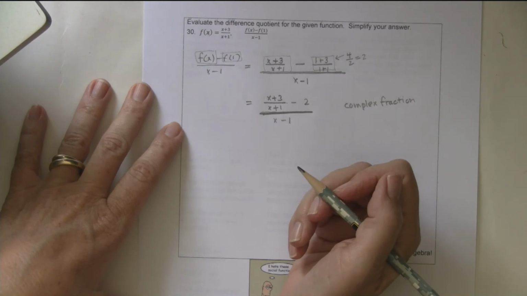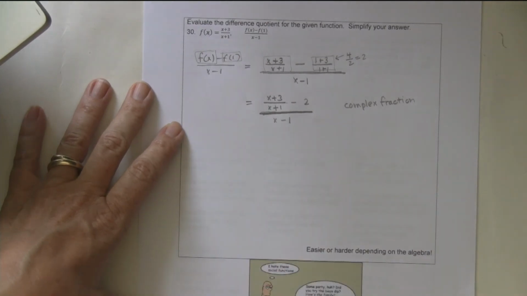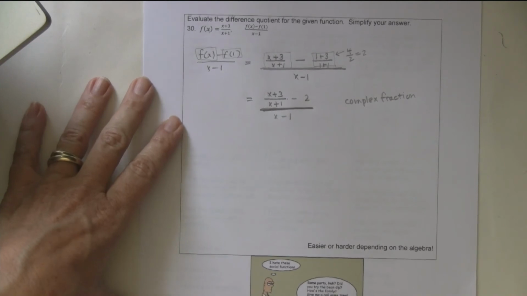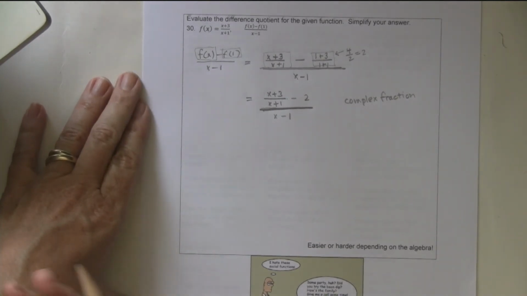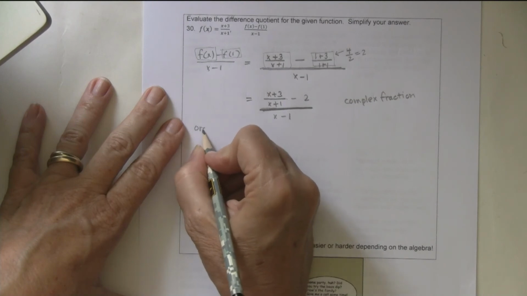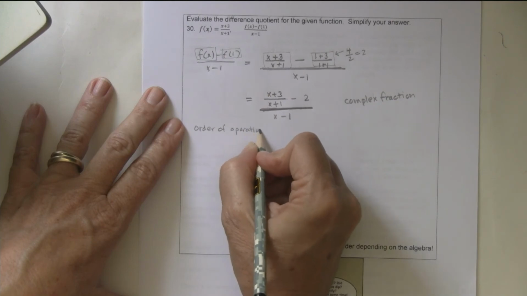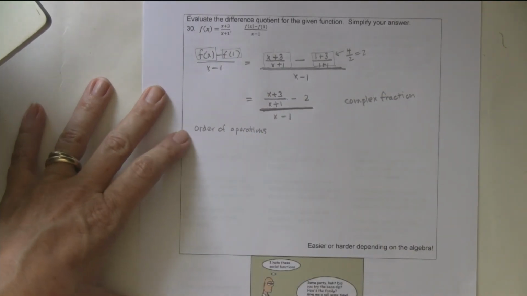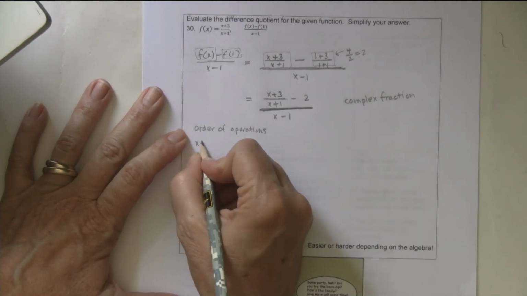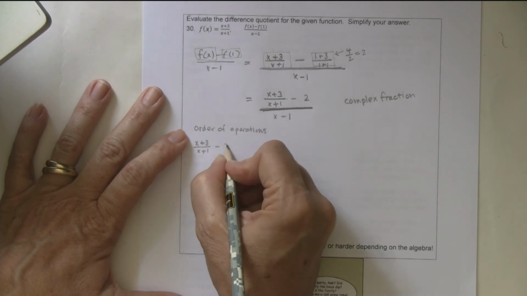This is the only method that I knew going through getting a master's degree. It wasn't until I taught beginning algebra that I learned the other method. And I was like, oh, the other method. Oh man, that other method is really, really nice. So anyway, I call this method the order of operations. My textbook actually calls this Method 1.